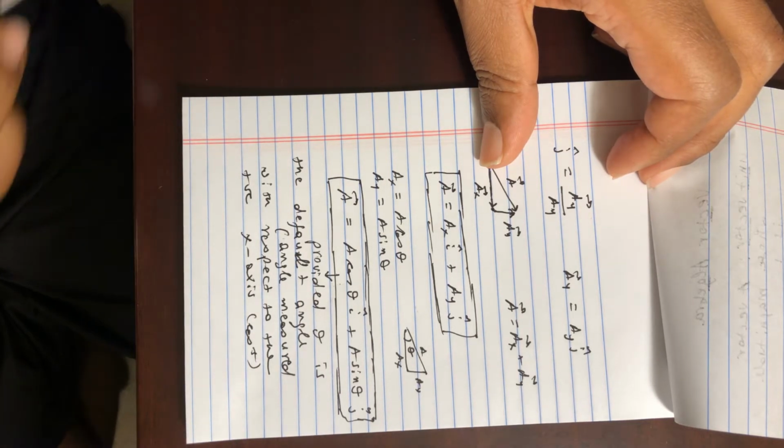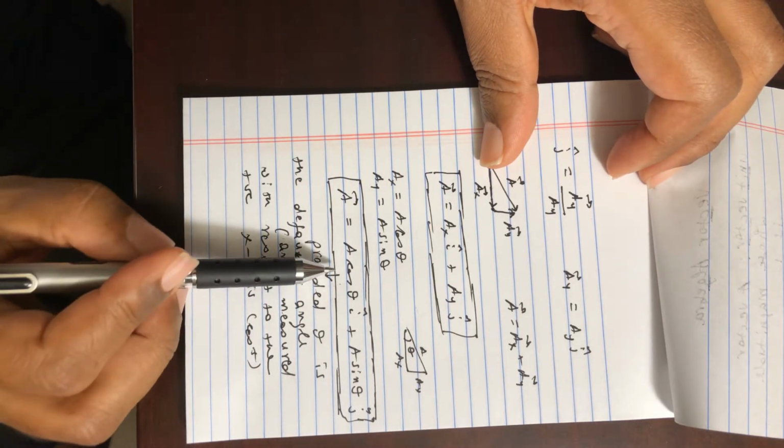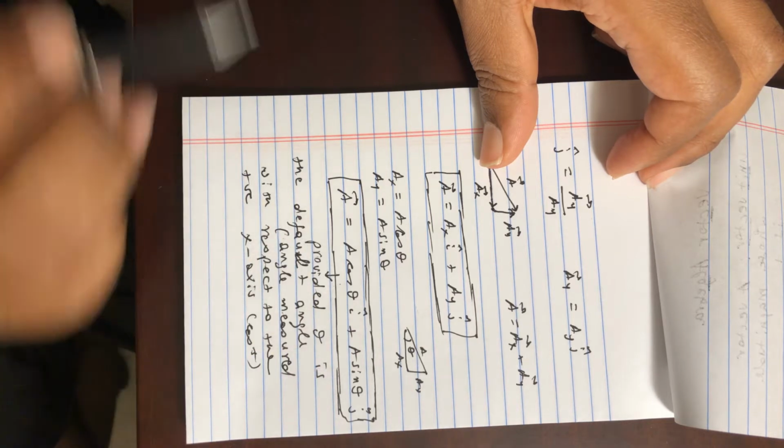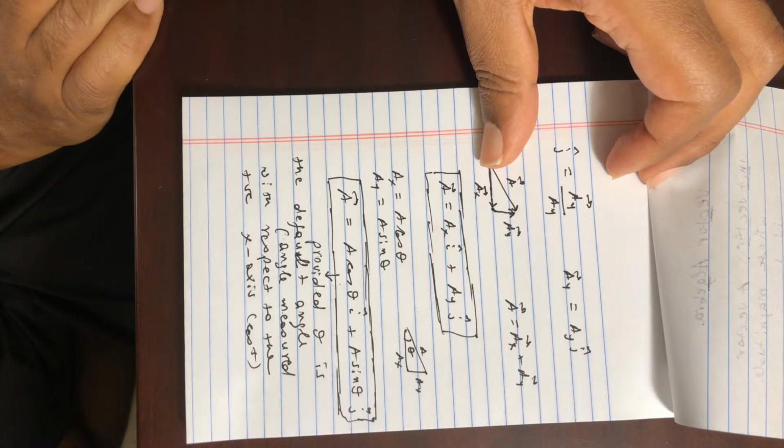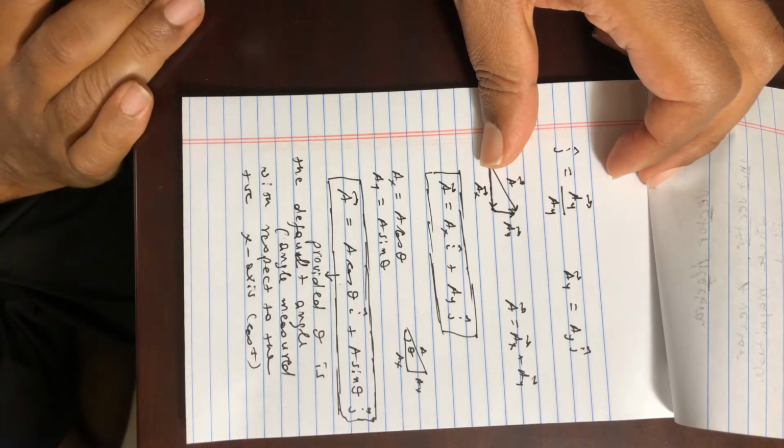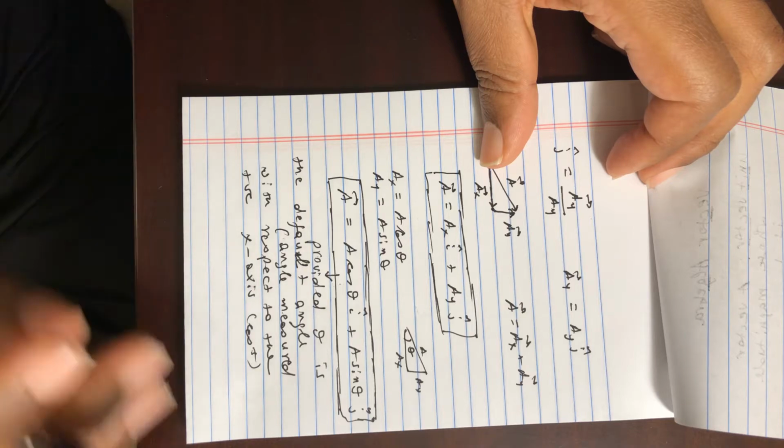All right, so if you use the angle measured with respect to the positive x-axis, this formula will give you the right sign for the x component and y component. So this is the IJ representation of a vector.